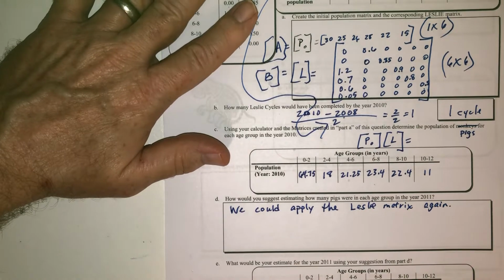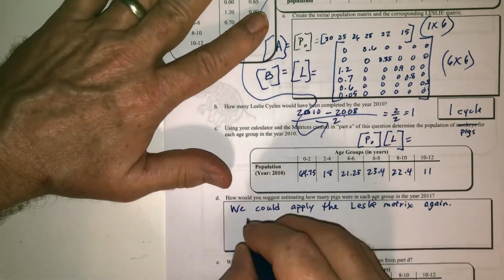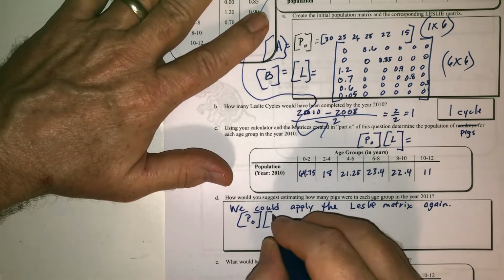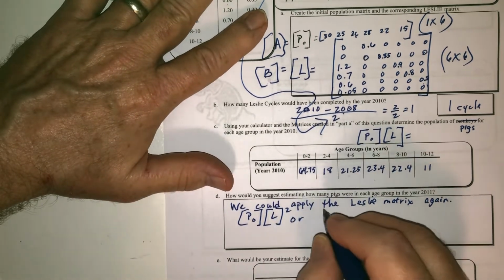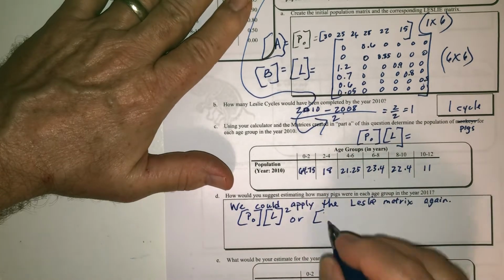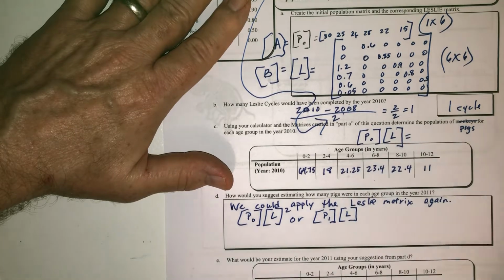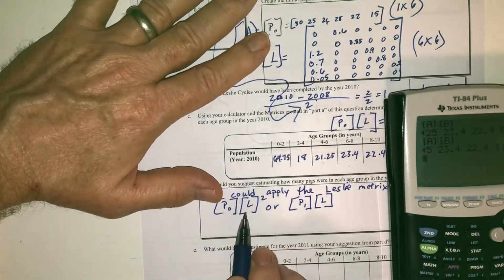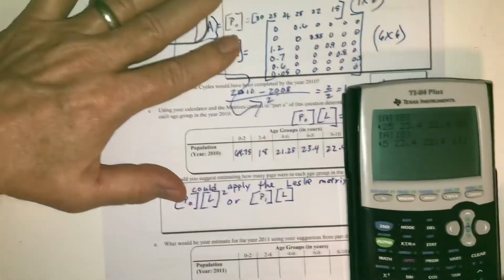All right, and by the way, you can do it one of two ways. You can do P initial times the Leslie matrix squared, or you might want to call this matrix right here P 1, and do P 1 times the Leslie matrix again. All right, you could do it either way. I like to do the power. If that's okay with you, I'll do the power. Okay, all right, so let's do that.